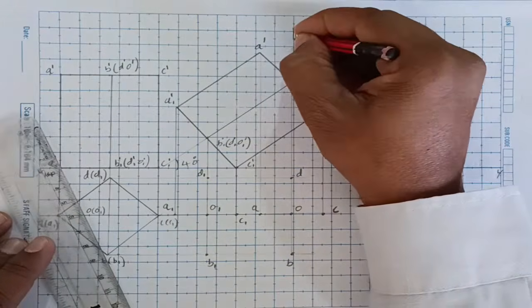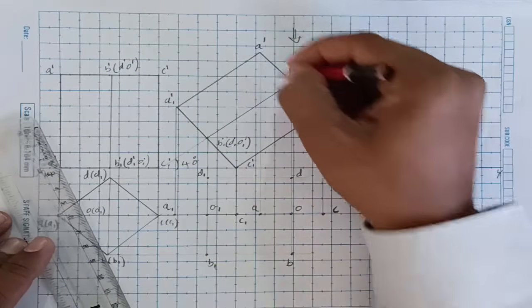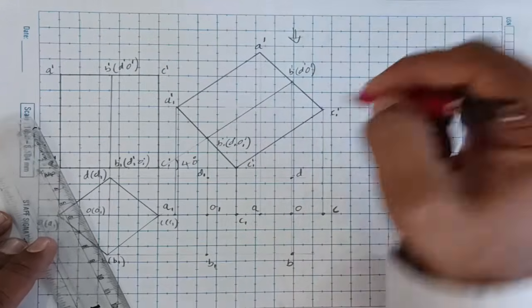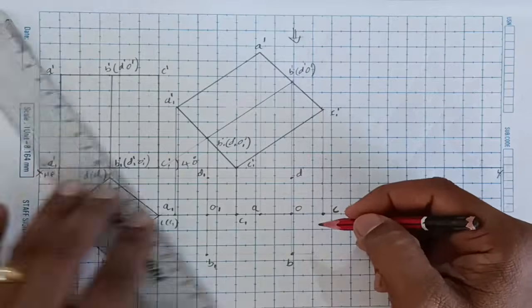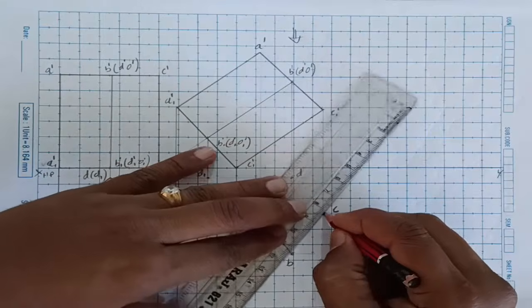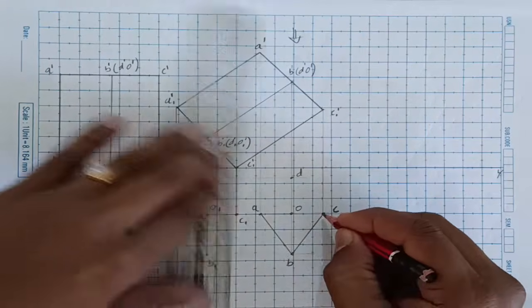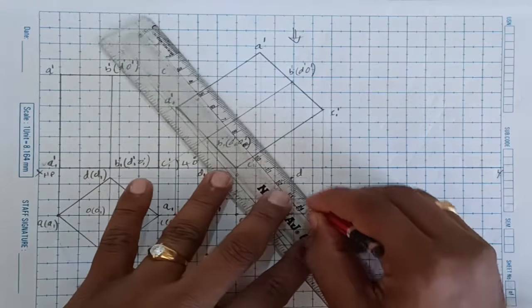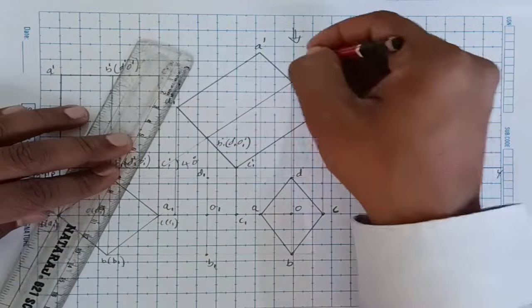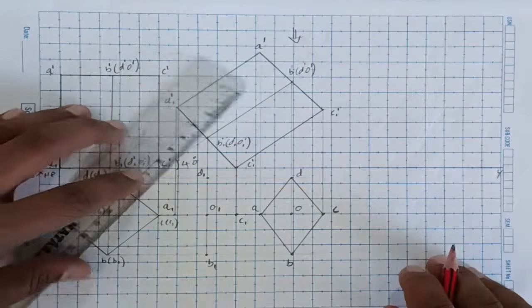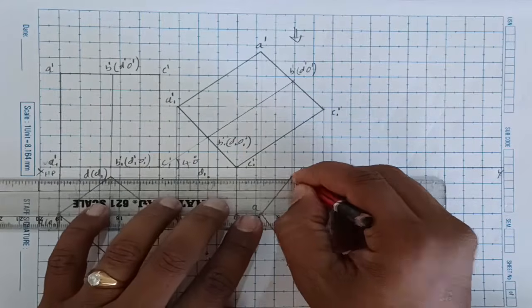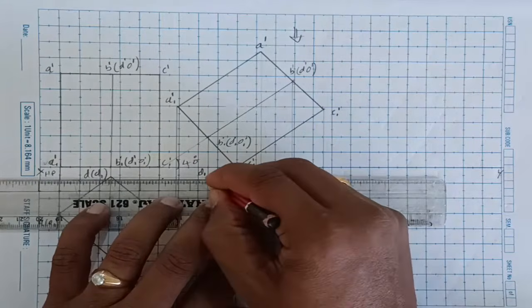And then we are seeing from the top, so the face which comes first on top, we have to make it visible. Here the face is A dash, B dash, C dash, D dash. That means here A, B, C, D we have to make visible. So as usual we make A to B, B to C, C to D and back to A. So first we need to finish the face which comes first. Next we need to finish the borders. So here after D, the next point is D1, so we can join D to D1.